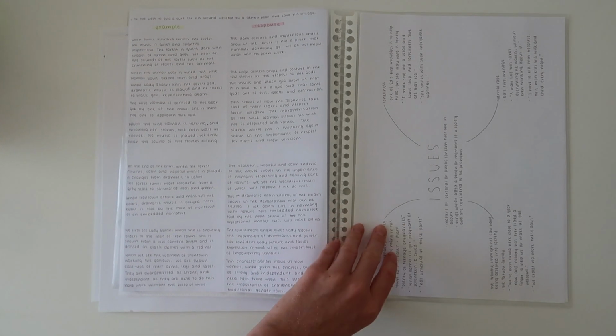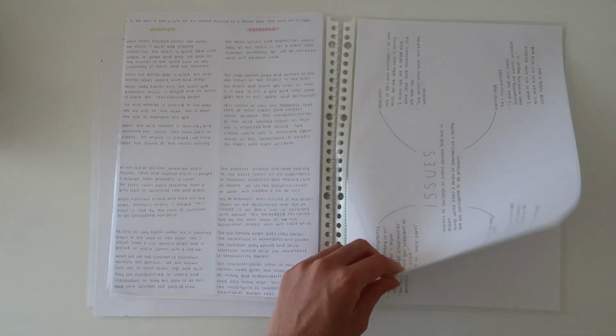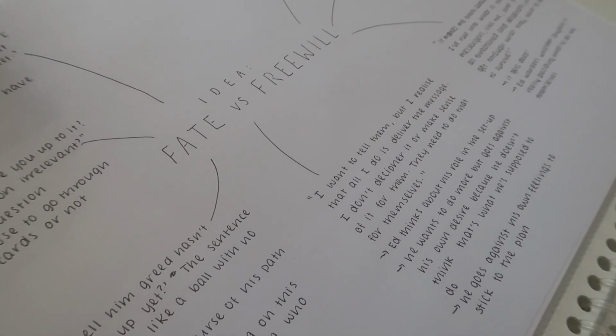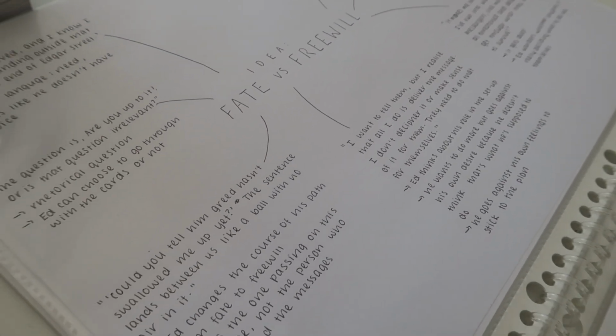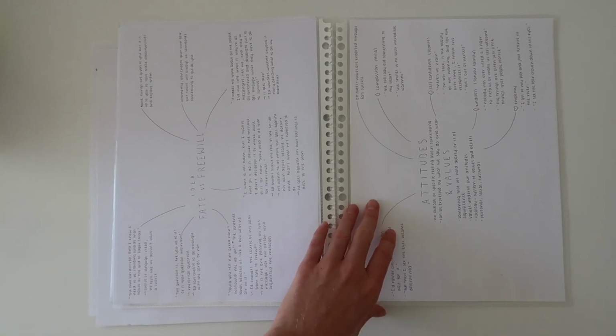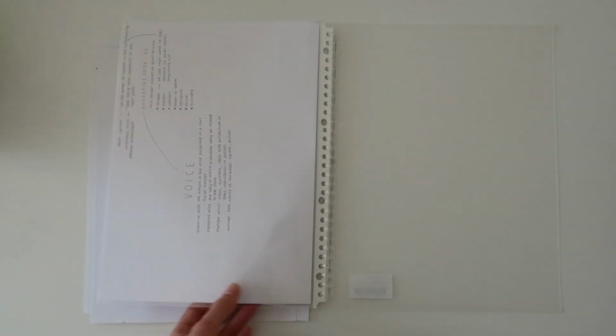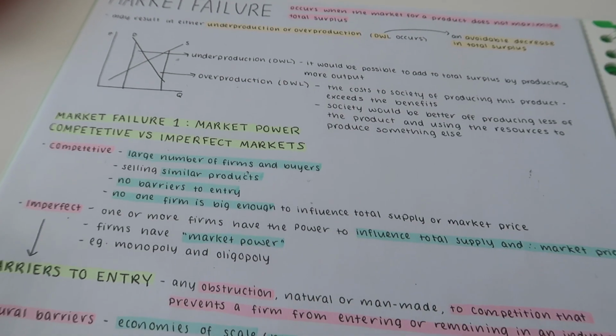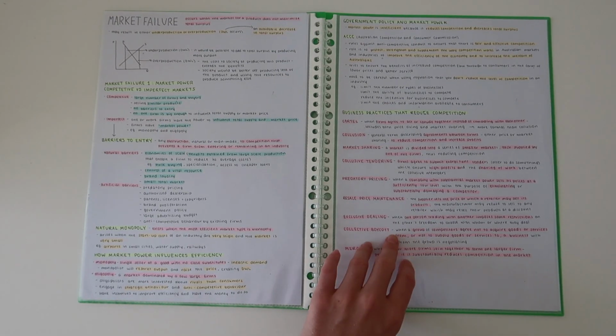This one here was on issues, and I just branch it out. It's a bit like an essay plan, but in mind map form, and I find this really helpful. I didn't manage to completely finish all of my mind maps for English because I was doing them quite close to the exam, so as you see, this one isn't finished, but next year I'll try and actually finish them all. And so those are all of the notes for all of my subjects.